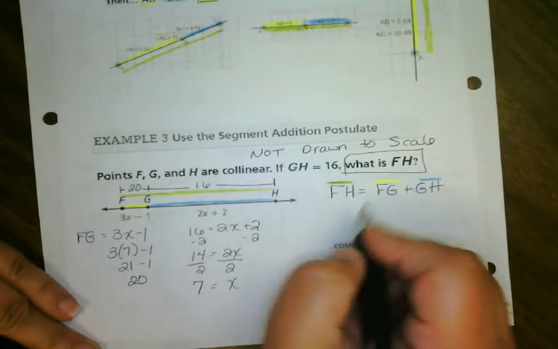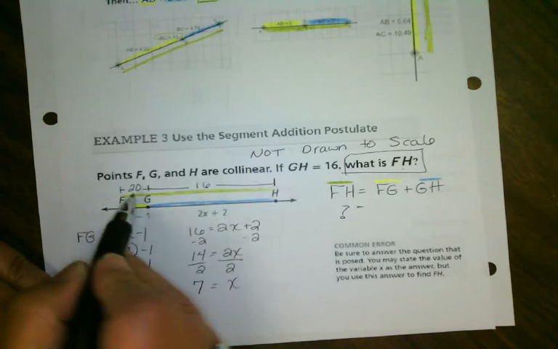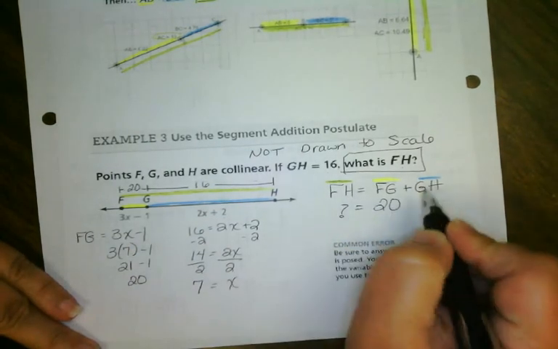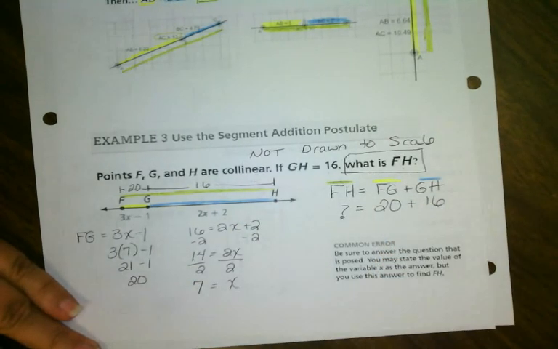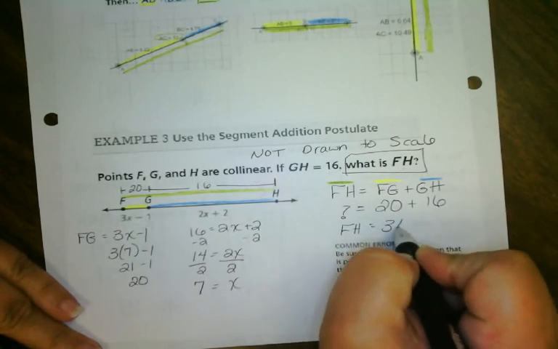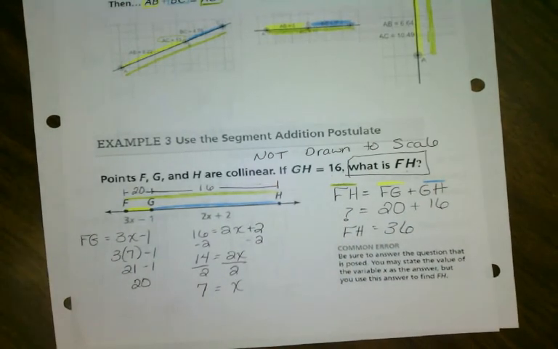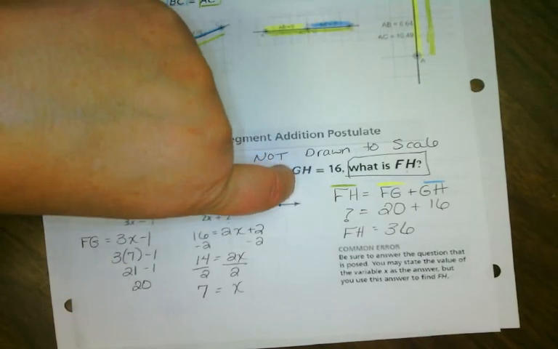So, I'm looking for FH. That's my unknown value. I know that FG is 20. And I know that GH is 16 because that was given to me. So what's FH equal to? A whopping 36. Ladies and gentlemen, that is the segment addition postulate. The segment addition postulate says if I take the two parts, it equals the whole thing.